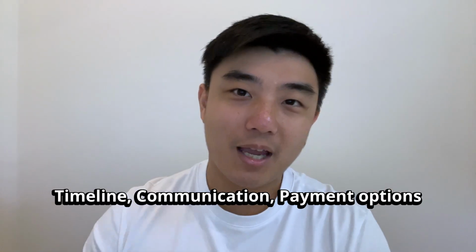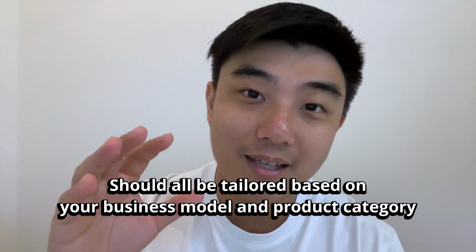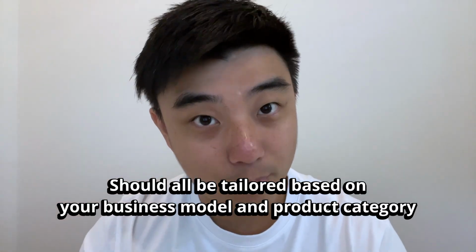As you can see, pre-orders are not a one size fits all type of thing. So if you want to get lots of pre-sales and keep your customers happy, then the timeline, communication, and payment options should all be tailored based on your business model and product category.